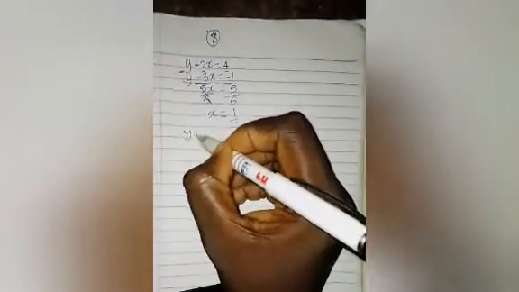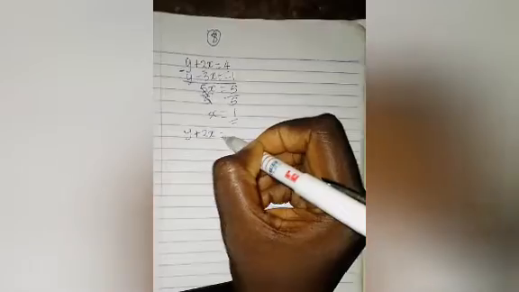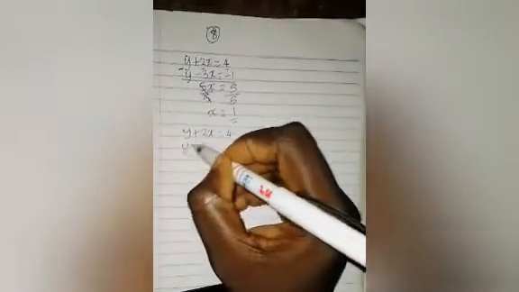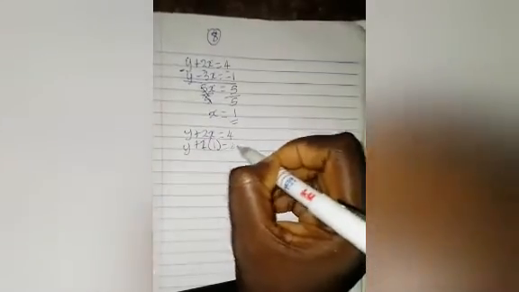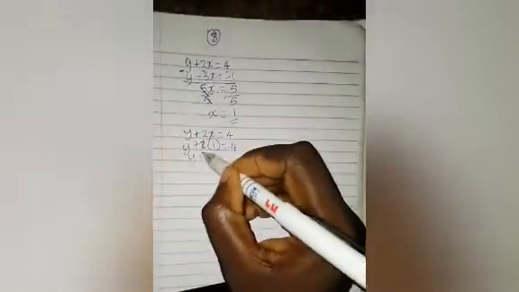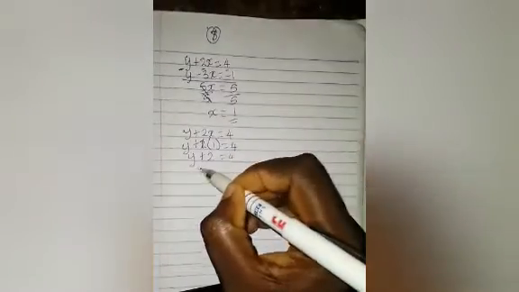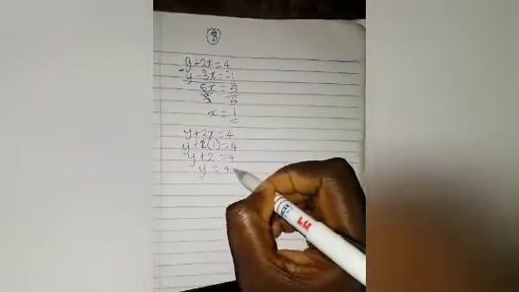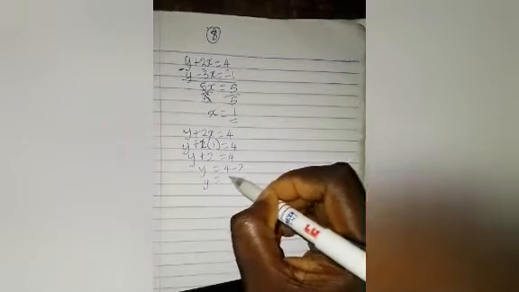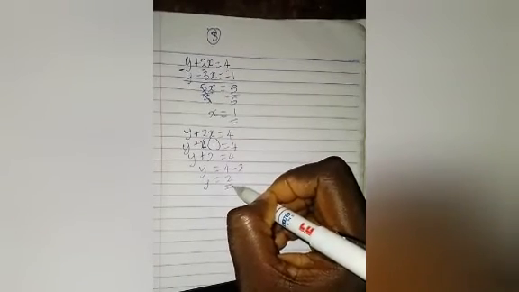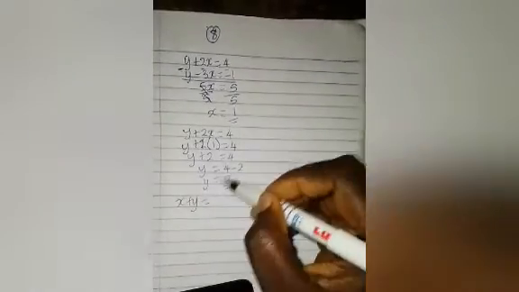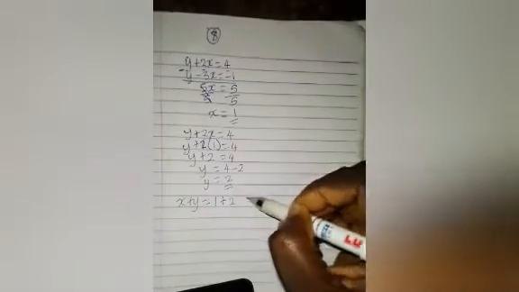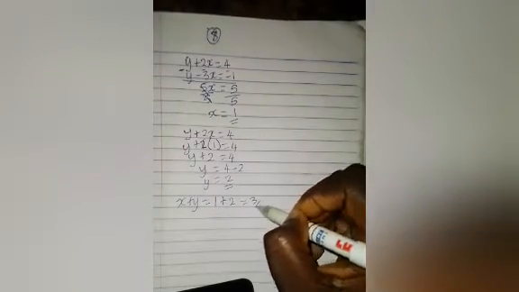We now substitute it into one of the equations to get y. y plus 2(1) is equal to 4. y plus 2 is equal to 4. y is equal to 4 minus 2. y is equal to 2. Since we are asked to find x plus y, x is 1 and y is 2. 1 plus 2 is 3. And that is our answer.